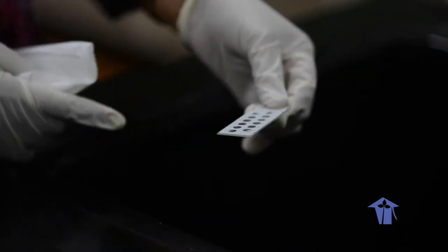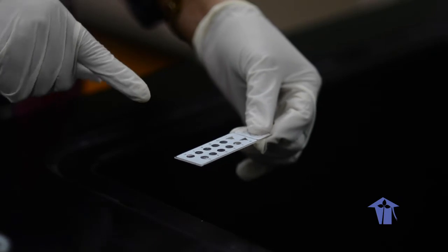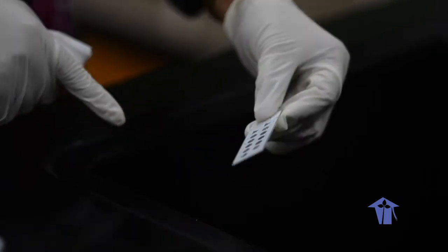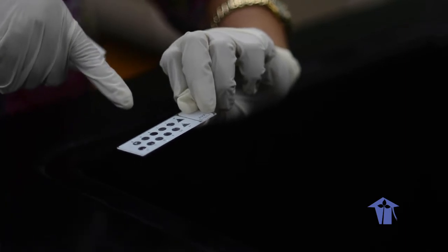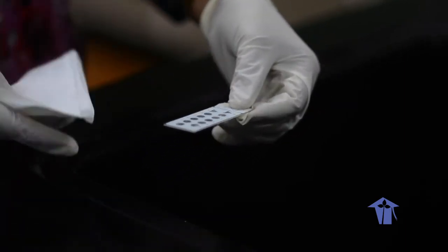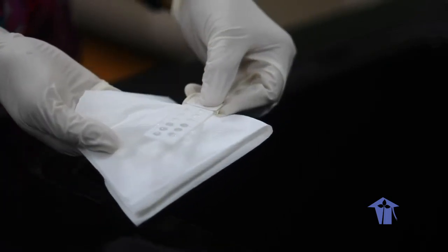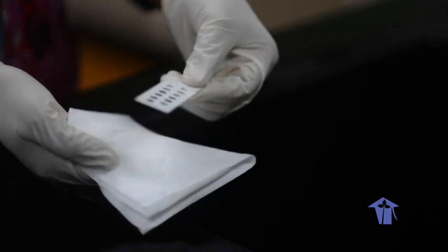You have to ensure that you are not wiping away the actual slide itself. So one indicator is the positive, the negatives, and the numbers are facing you. And if we look at it this way, we're going to see that is the reverse. So definitely we need to have the numbers and the signs up. So we'll be wiping beneath. We wipe the edges.